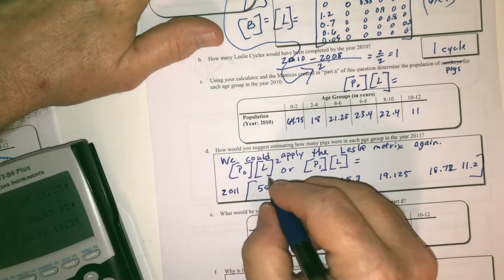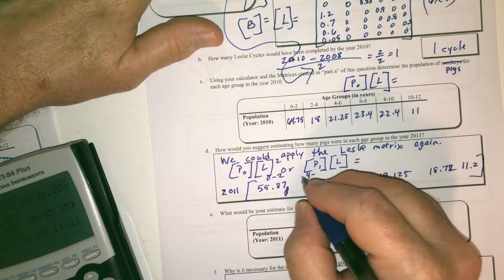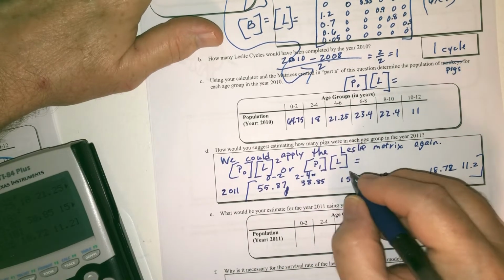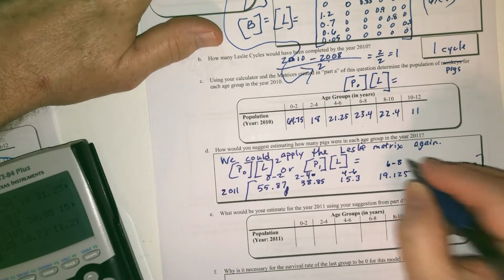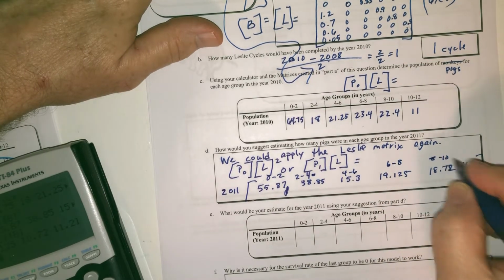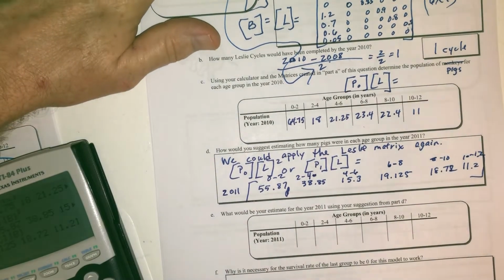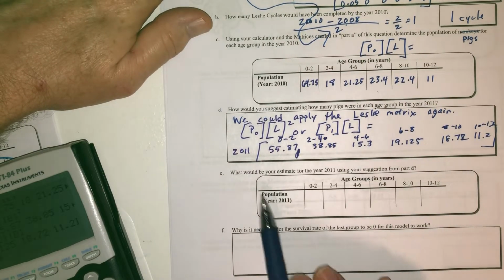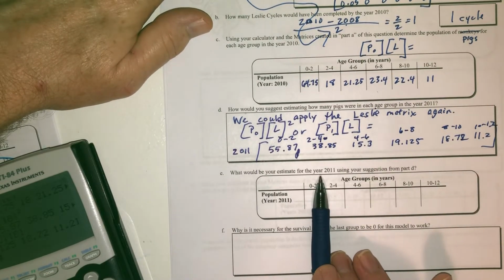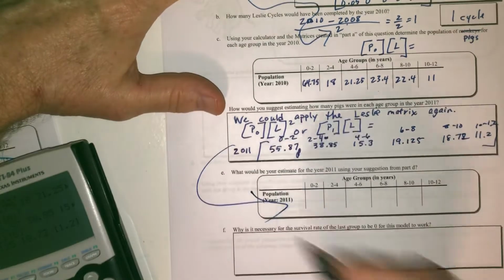If you wanted to label them: 0 to 2, 2 to 4, then 4 to 6, 6 to 8, 8 to 10, and then 10 to 12. I guess these pigs don't last too much longer than 12 years. What would be your answer for the year 2000, using your suggestion from Part B? Oh, we did that. Our work is done already.